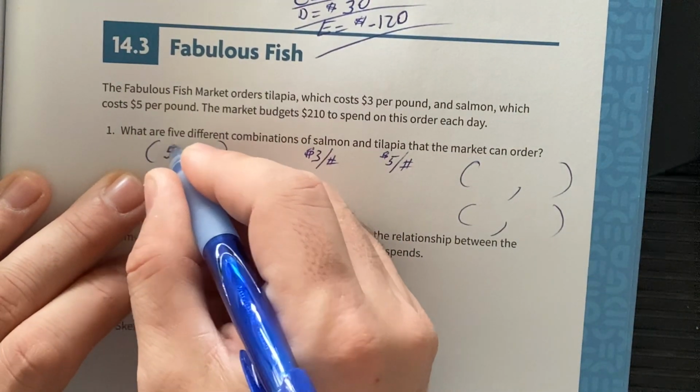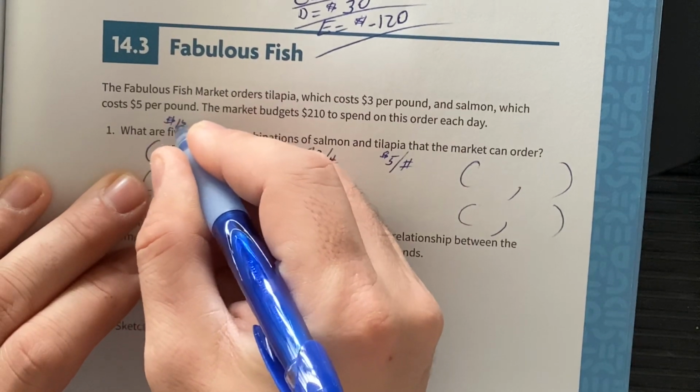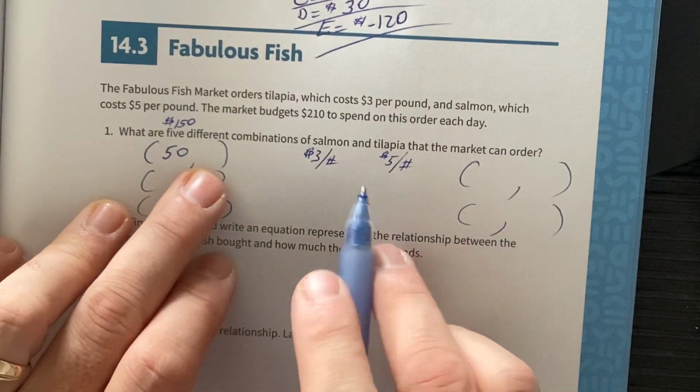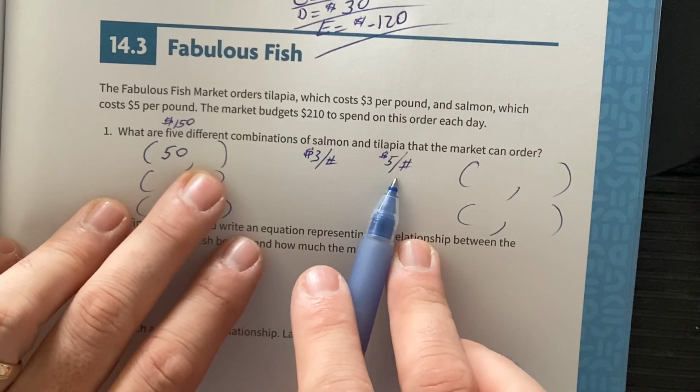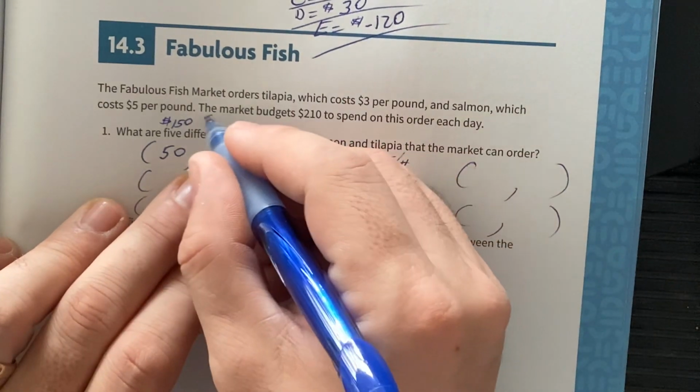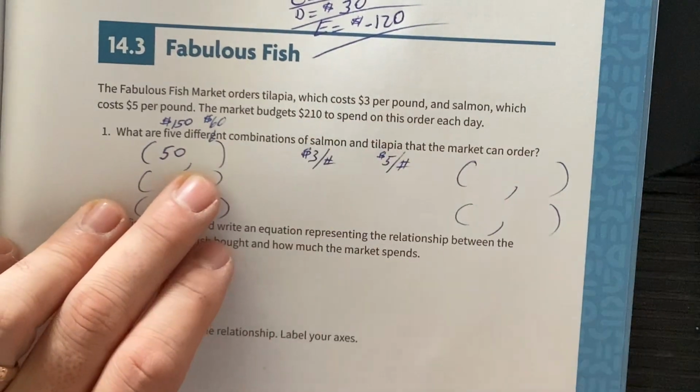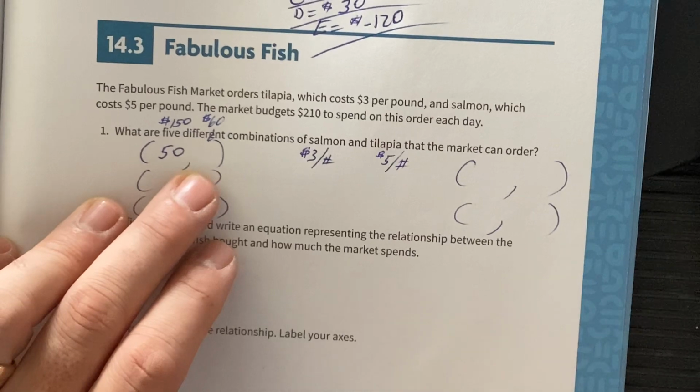Okay, that would be $150. Yeah, that's too much. Well, that means I got $60 to spend on tilapia. So I got to spend $60 on something. How many pounds can I get for $60?